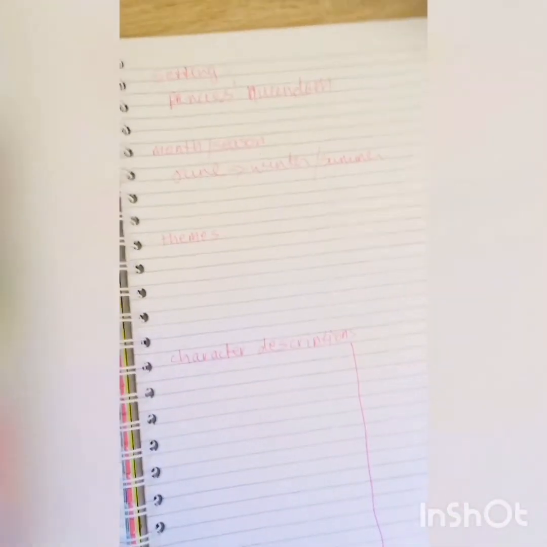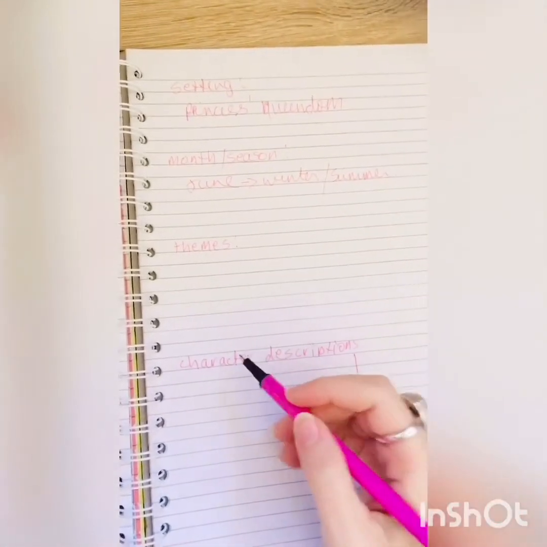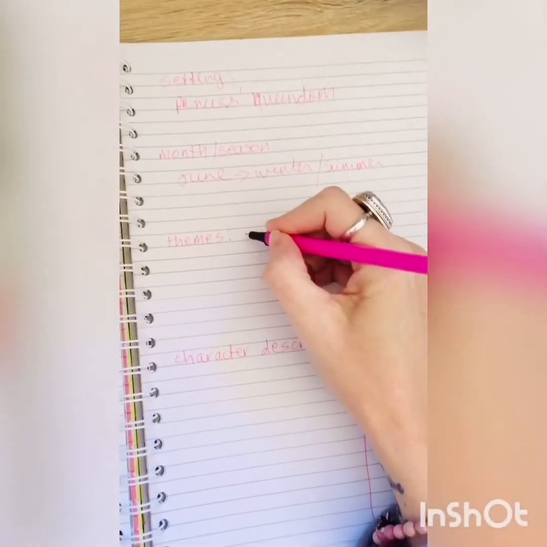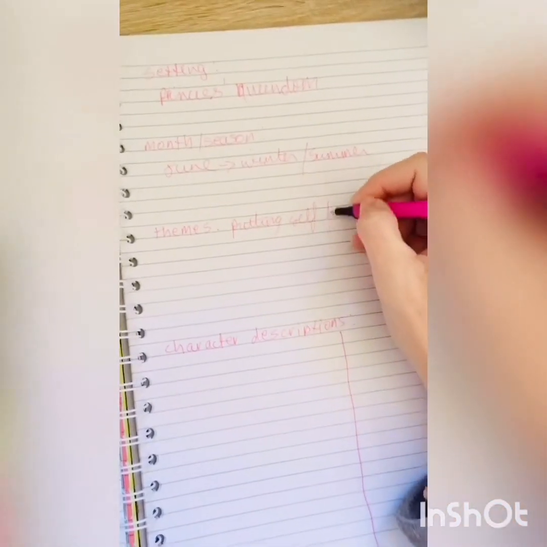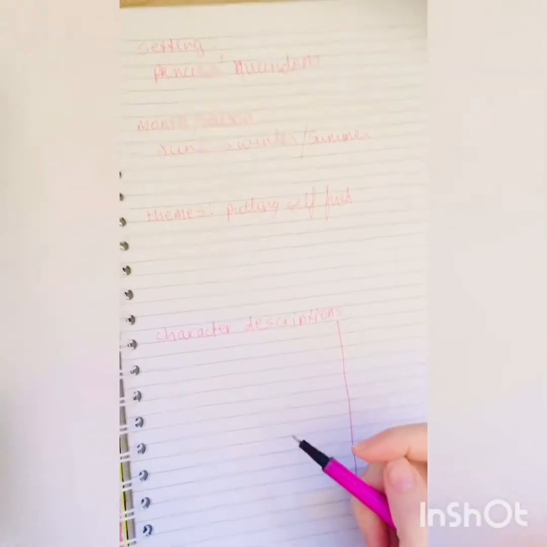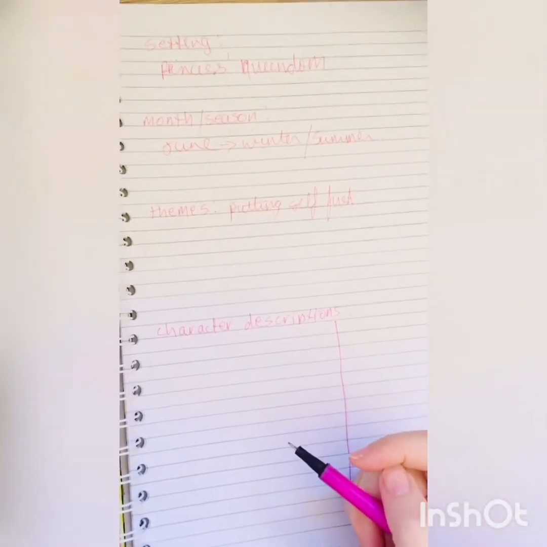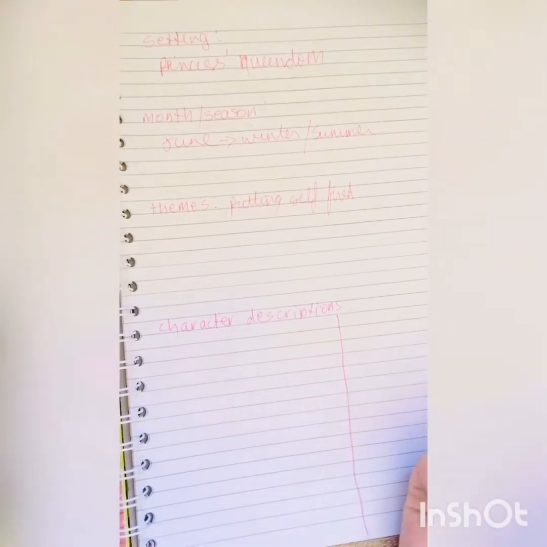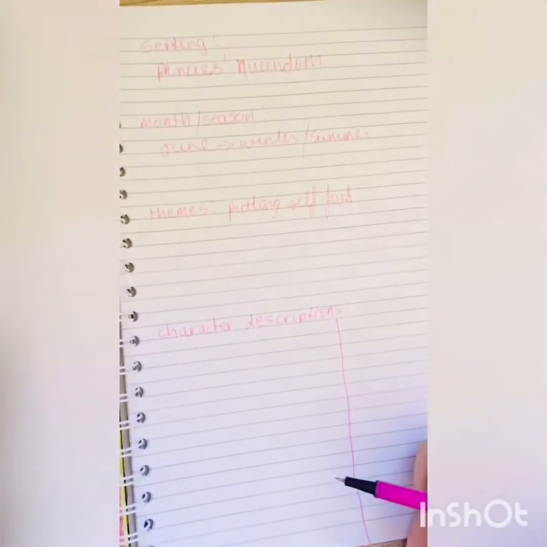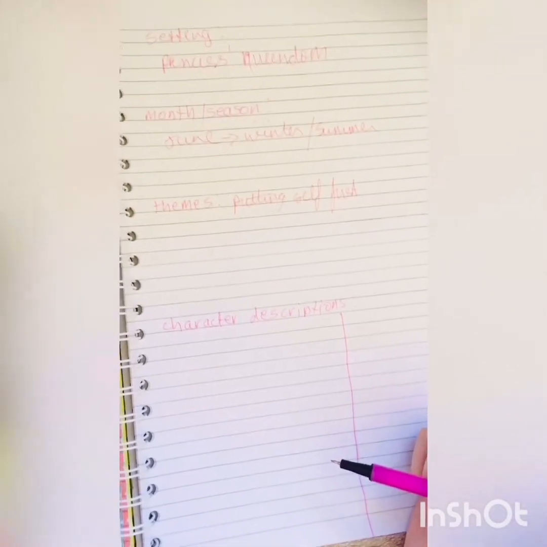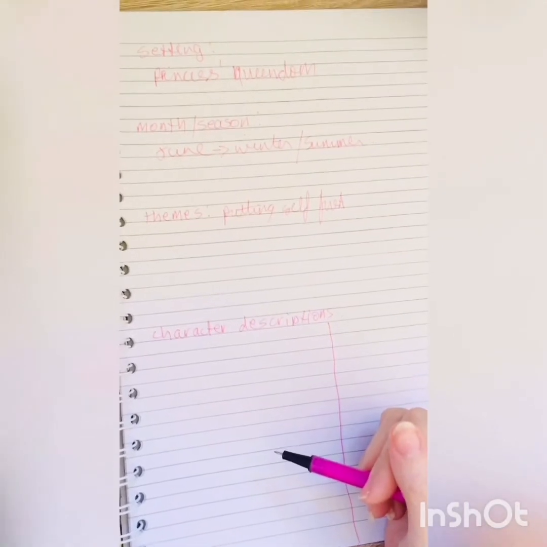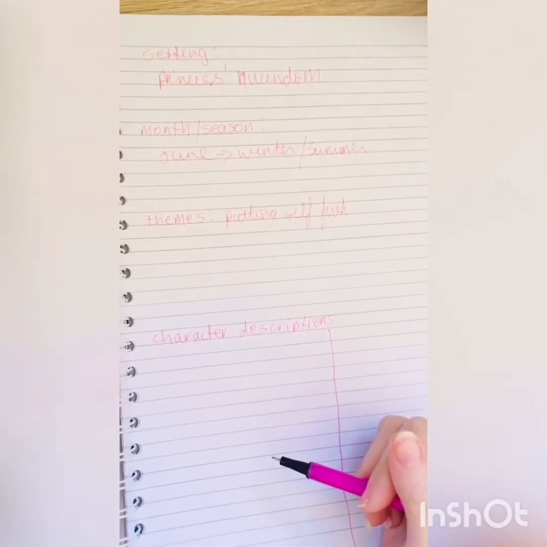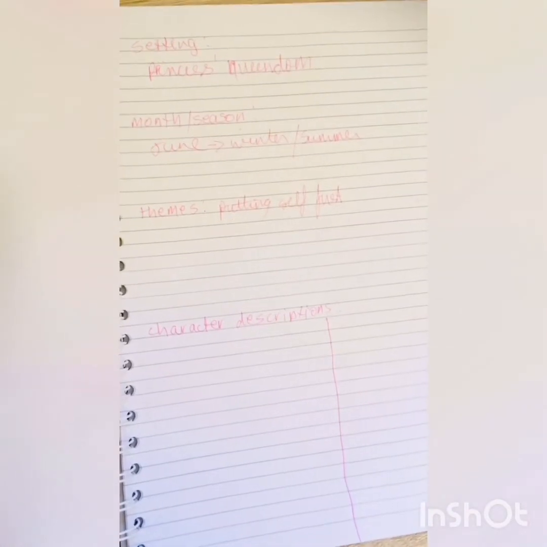Then you want to come up with the themes. So taking our current story that we've got, the themes could be putting self first. Because she is worried so much about doing the right thing, not letting her parents hate her, helping the people. So maybe one of her themes is she needs to put herself first. Is it really worth a lifetime of misery? Is she making the right sacrifice? A lifetime of misery for everybody else. So putting herself first will be one theme.